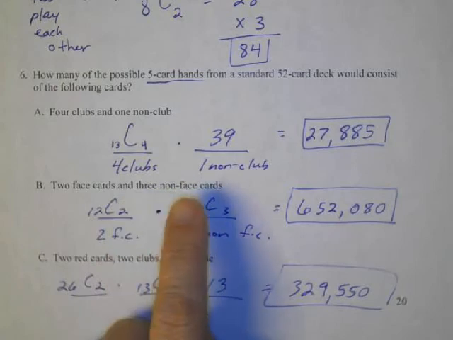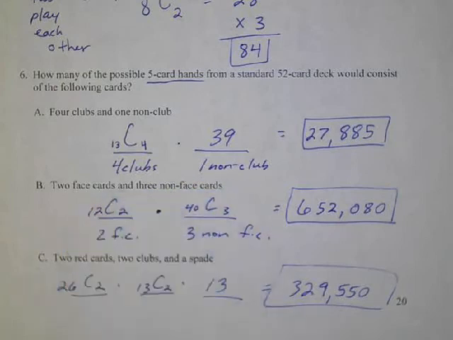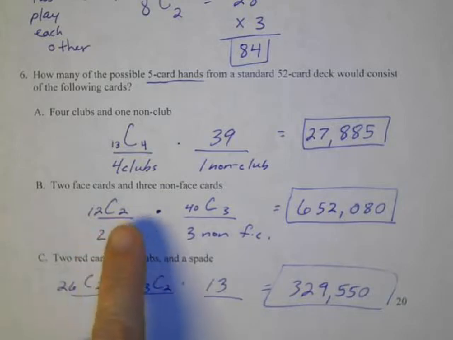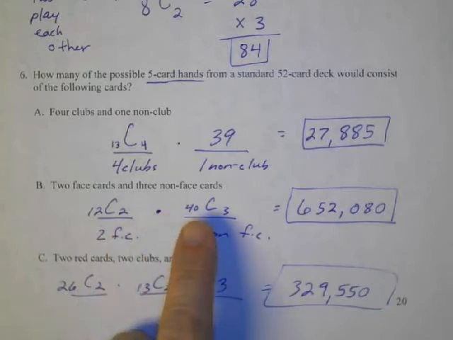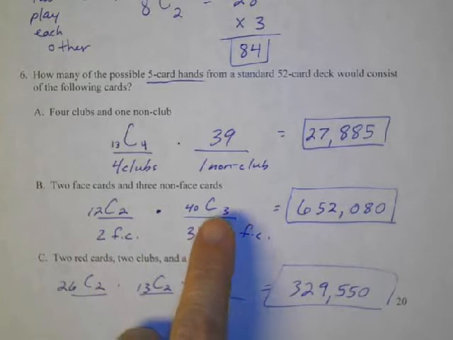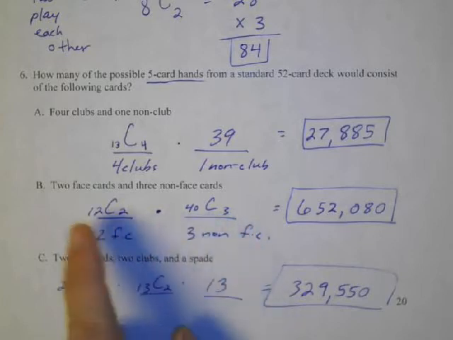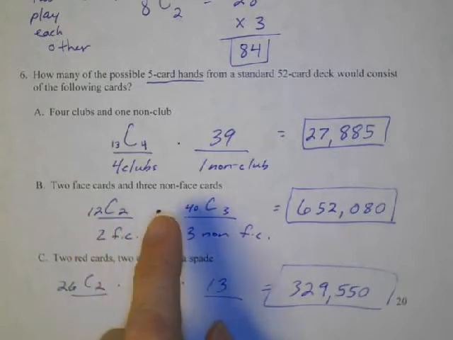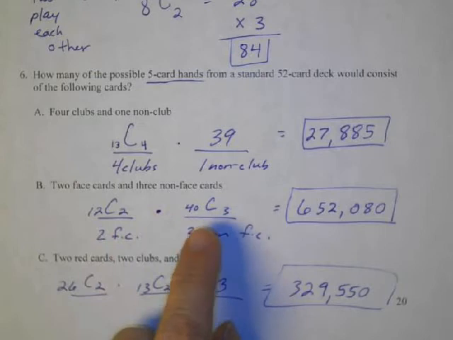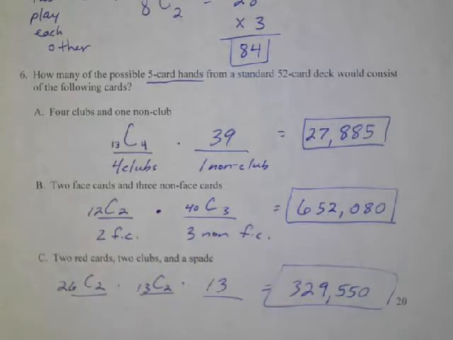Let's say 2 face cards and 3 non-face cards. Well, first let's review. A face card is a jack, a queen, or a king. So there are 12 of those in a deck. I need 2. Times 40 other cards that are not face cards. I need 3. The reason why I can't have 5 dashes and just do 12 times 11 and then 40 times 39 times 38 is because that assigns order. And I cannot assign order when I am playing poker.